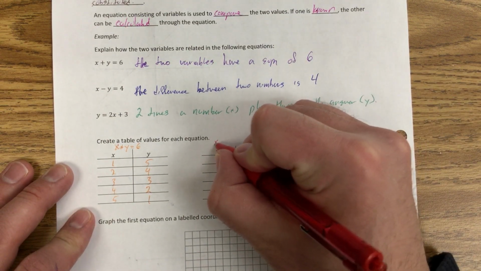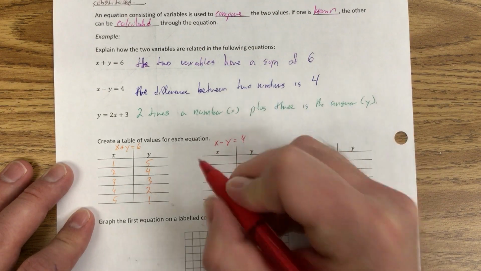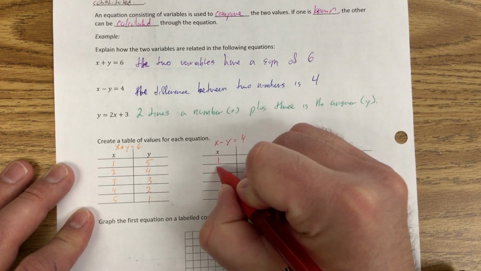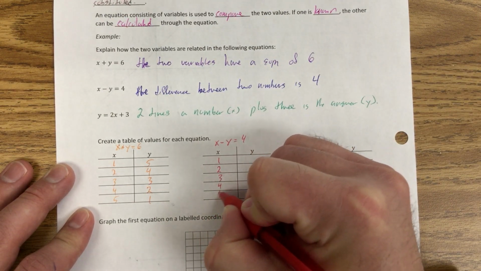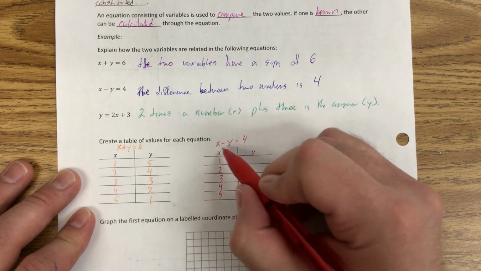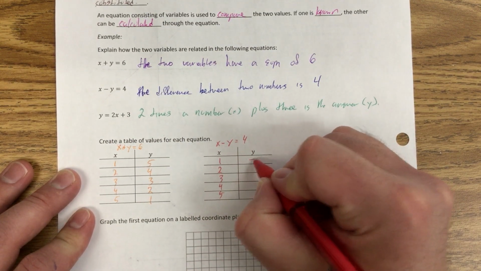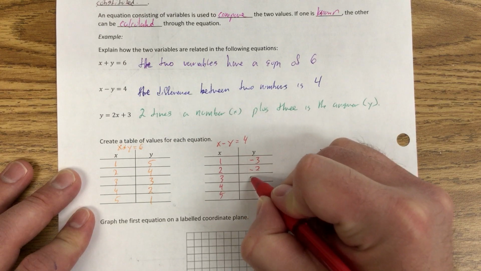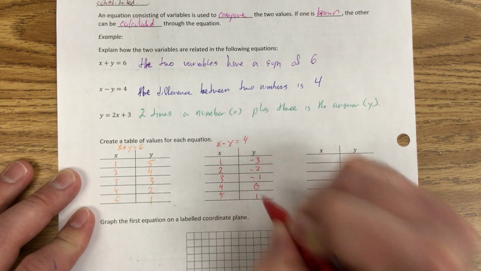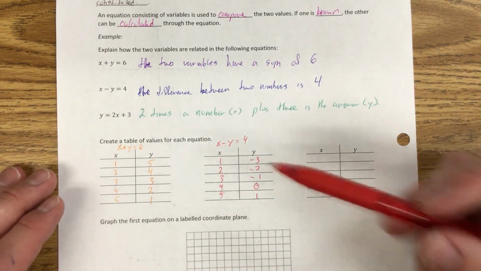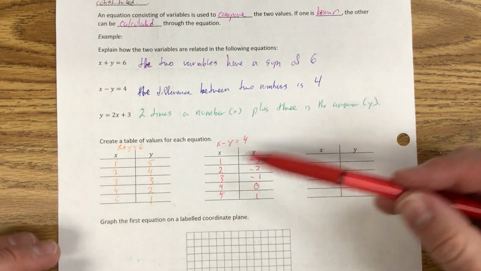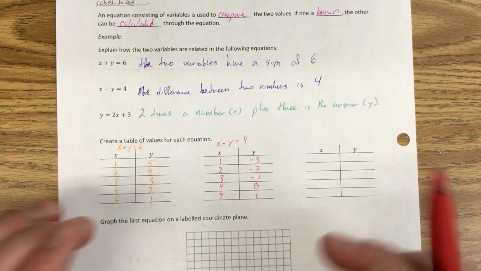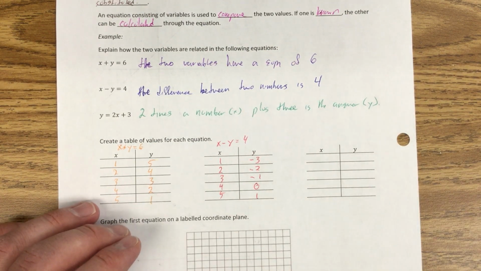The next one, x minus y is equal to 4. Let's use the same values again: 1, 2, 3, 4, 5. 1 minus what gives us 4? Well, it's -3, -2, -1, 0, 1. For these ones, as x goes up by 1, y goes up by 1, because the difference has to always be 4. So it's a difference between the two numbers.